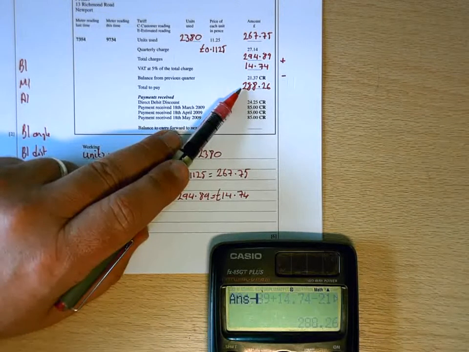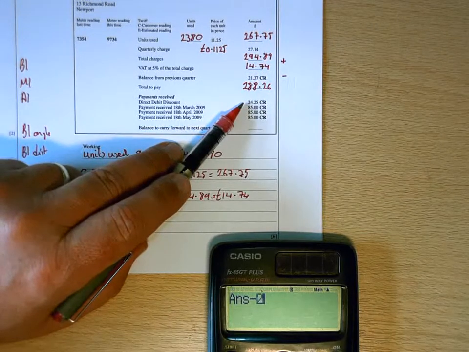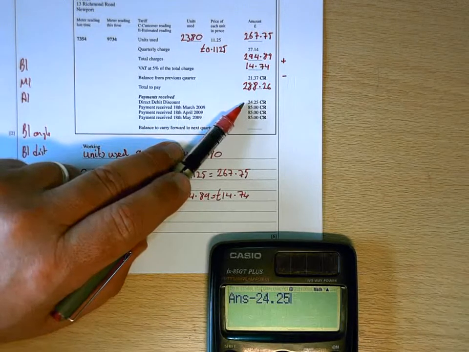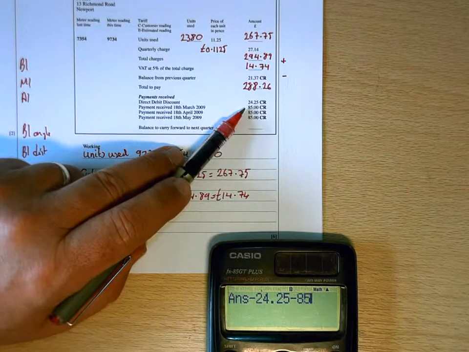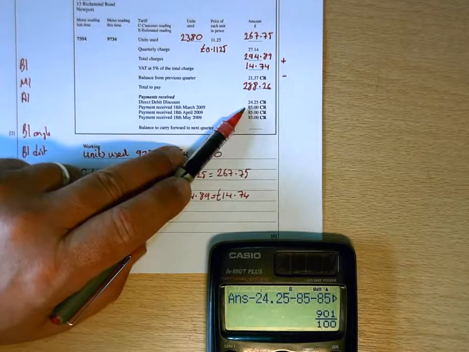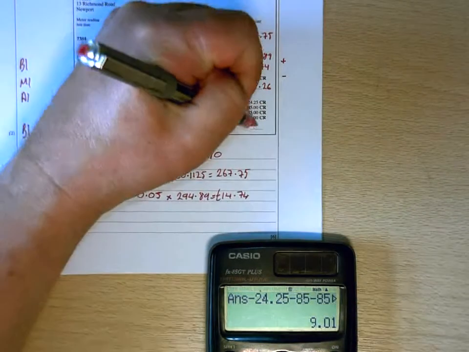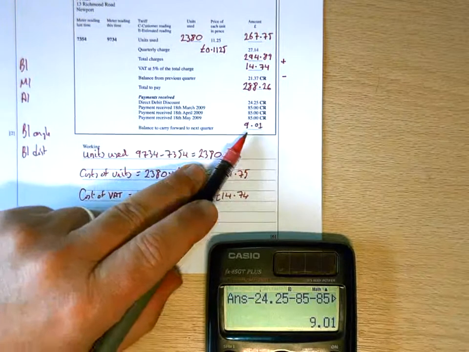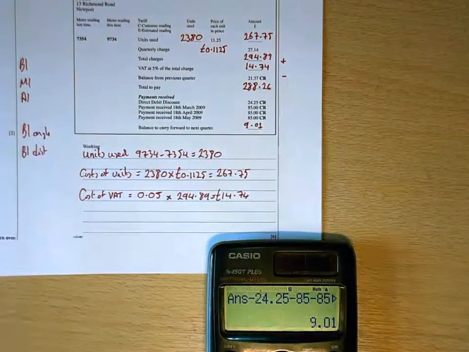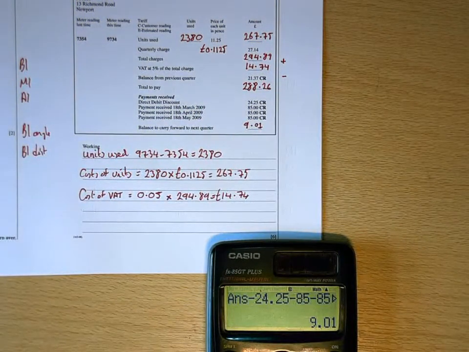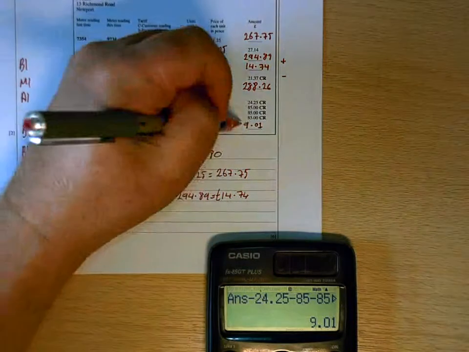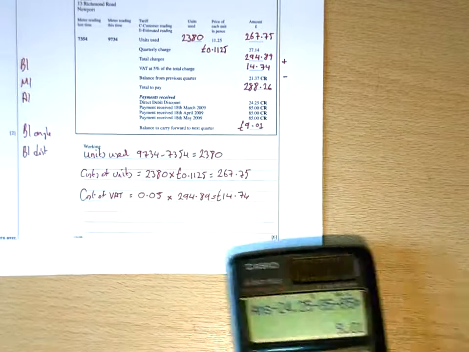So it's going to be less 24.25 less 85 less 85 less 85. So there's £9.01 left, which is going to carry over. He'll have to pay that out of his next bill. Okay, and that is what he needs to clear.